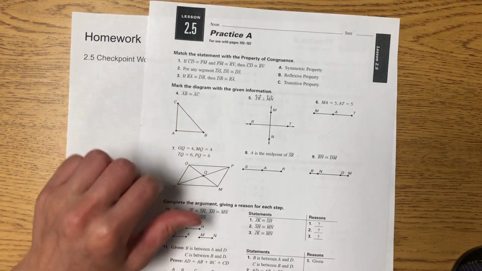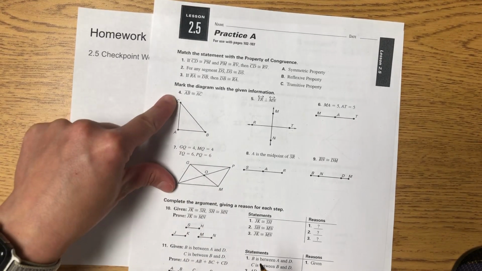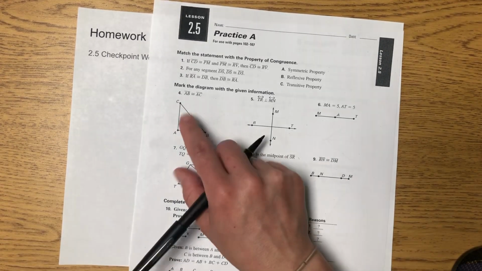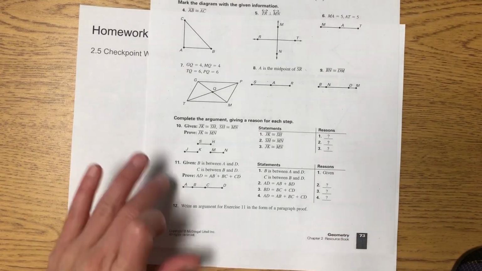Where on 4, you're going to say, okay, AB is congruent with AC. If they're congruent, how would we represent that? We're going to represent that with a dash mark. And you're going to do that for the rest, through 9. And then you're going to look at 10 and 11.